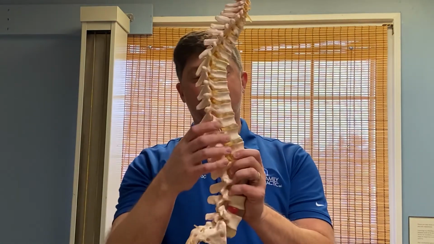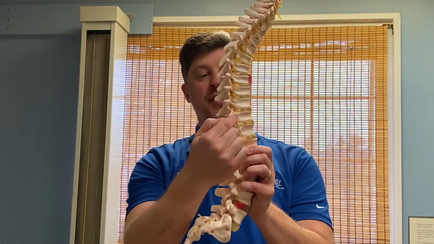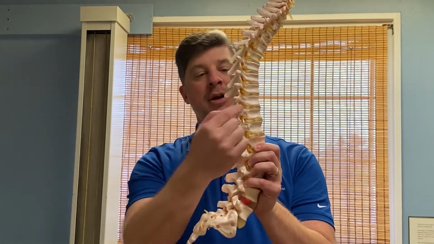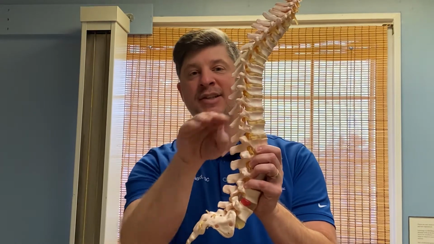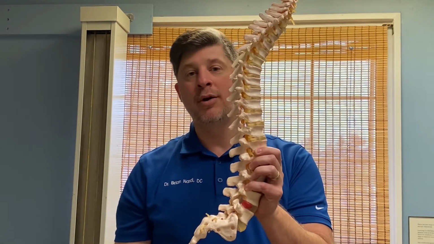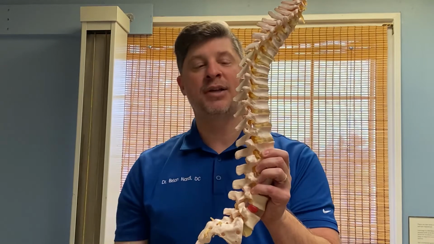You'll also notice that each bone, disc, and lower bone combination allows for a canal. This is where your nerves exit your spinal cord and move out into the rest of your body.